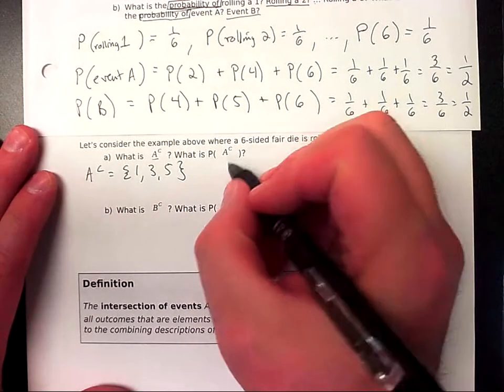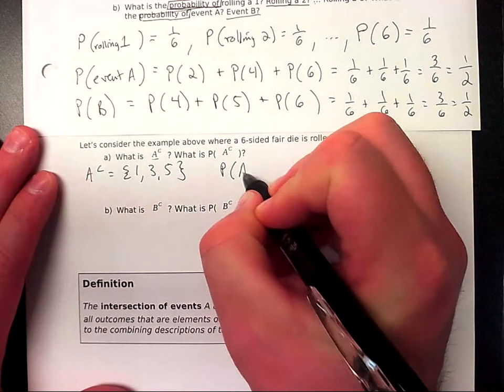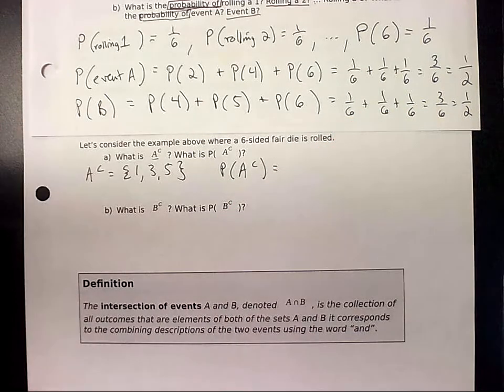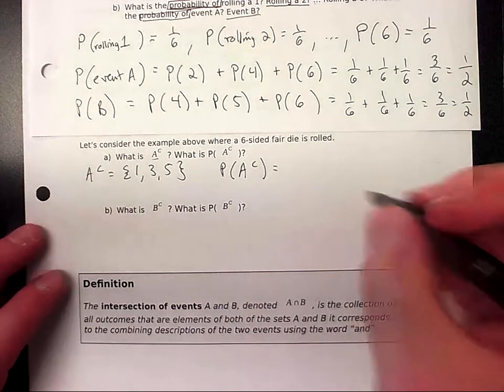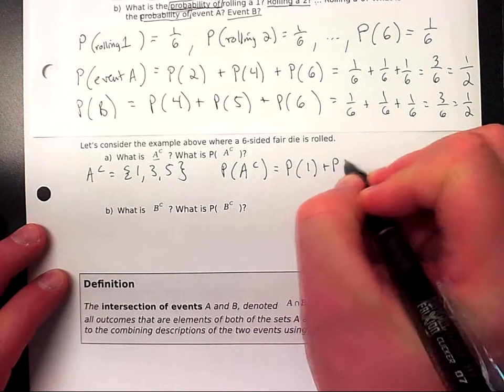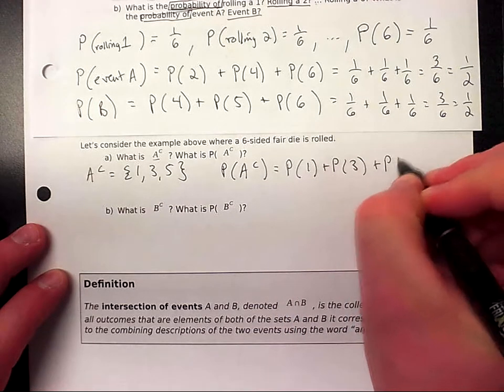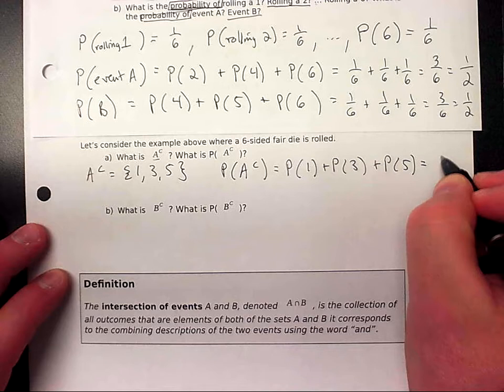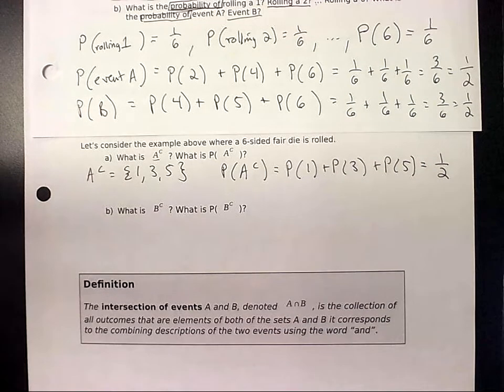What is the probability of A complement? Yep, exactly. So it's again going to be the probability of 1 plus the probability of 3 plus the probability of 5. And I think everybody will agree now that this is equal to 1/2, right? 1/6 plus 1/6 plus 1/6.